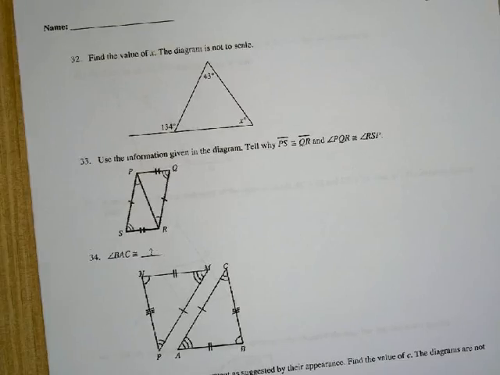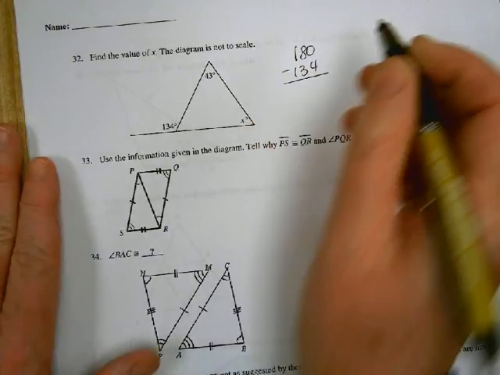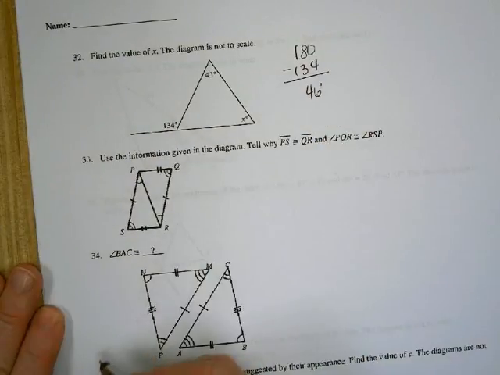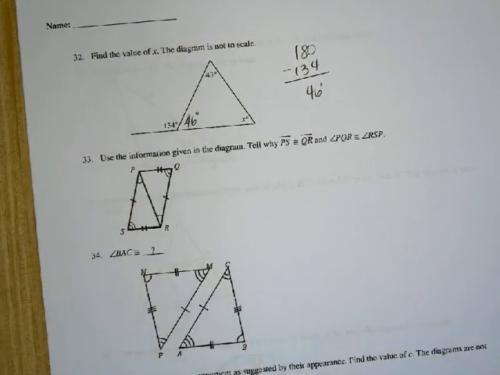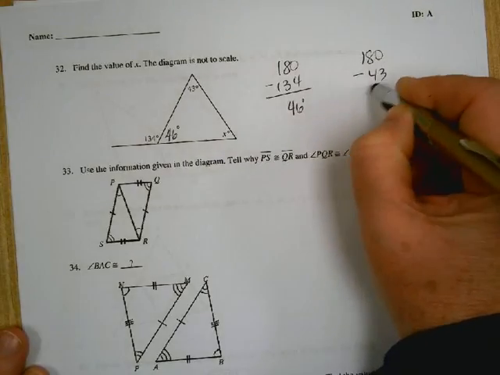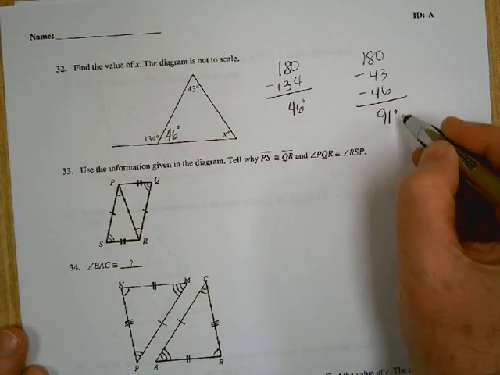Somebody explain to me how you did number 32. Somebody tell me what you did. 180 minus 134 is 46. So which angle is 46? Okay. So then to find x, you'd need to subtract those. And we get 91 degrees. Did everybody get that?